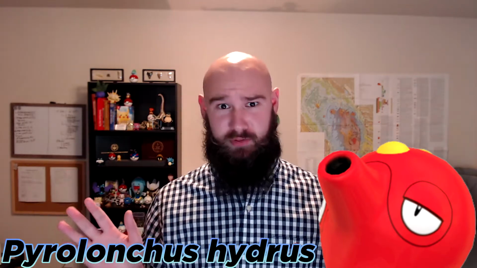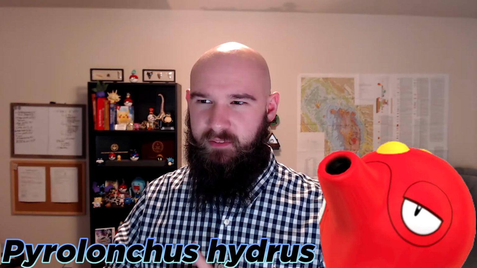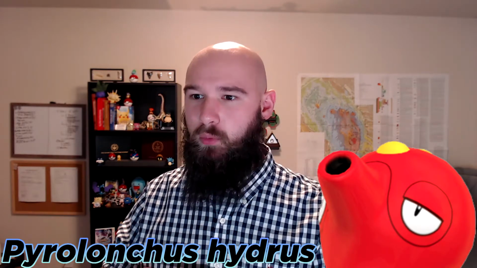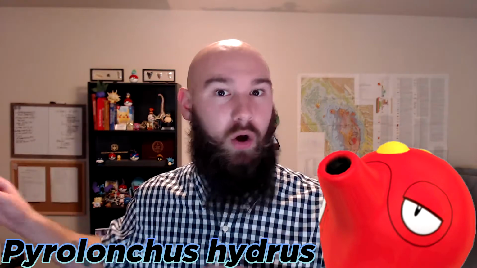Next up we have Octillery, who has the scientific name Pyrolonchus hydrus, which translates, again, very roughly. Just know that every scientific name that I give is a very rough translation, but it translates roughly to water fire lance, and that is a reference to what anthropologists think is the name of the weapon that first used gunpowder. Basically, the first cannon was in China. That was, again, another very loose translation from older Chinese to be called a fire lance.